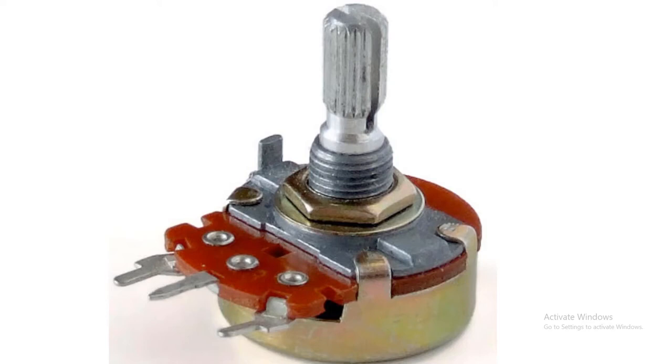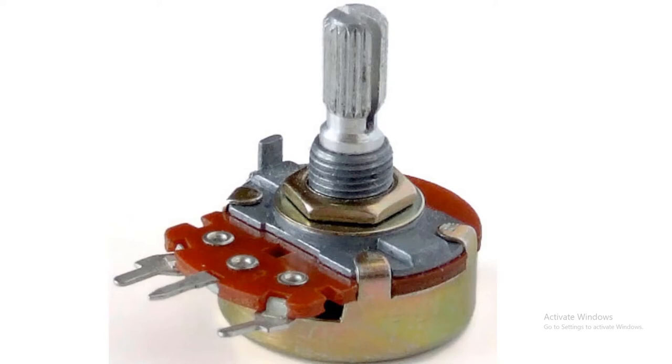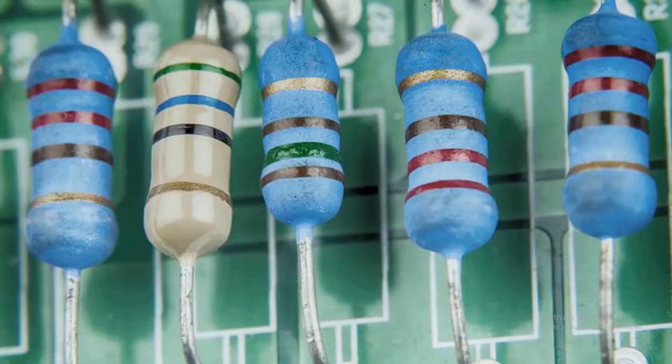So this is also a resistor. This is a variable resistor. On this resistor we are able to increase and decrease the flow of current, while this fixed resistor works like garbage, while this variable resistor works like a valve, on which we are able to increase and decrease the flow of water. So that was the function of the resistor.